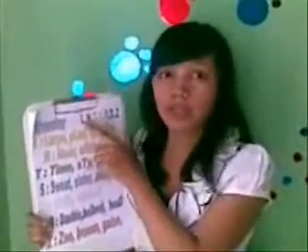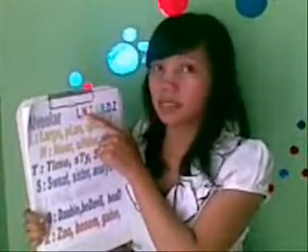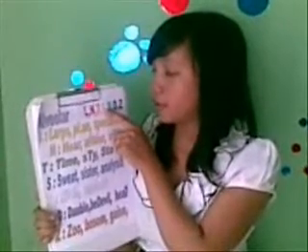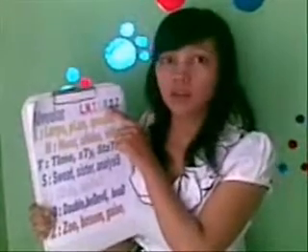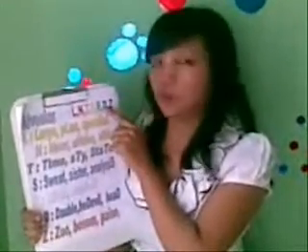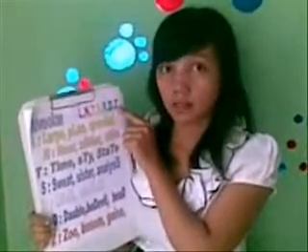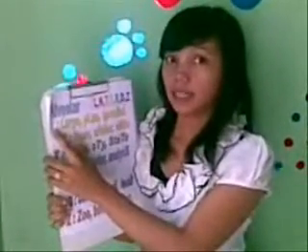Alveolar is putting the front part of the tongue against the teeth ridge. For example, l, n, t, d, s, r, and z.